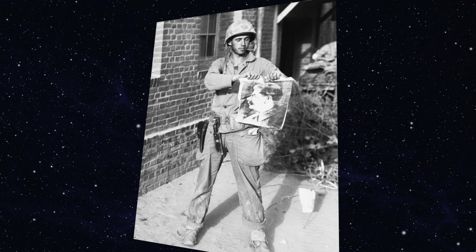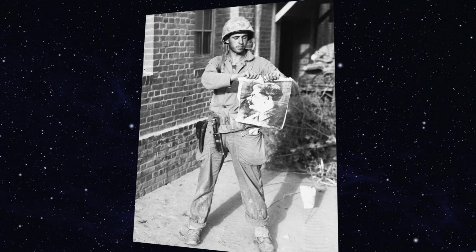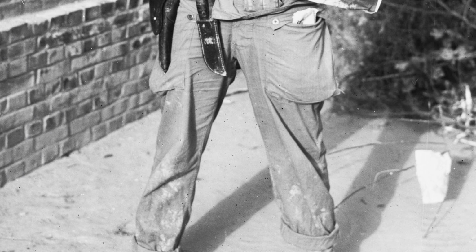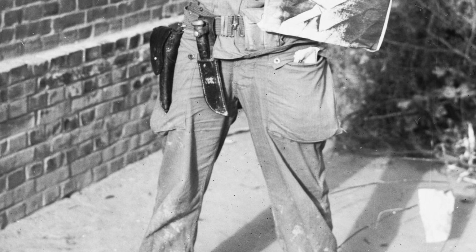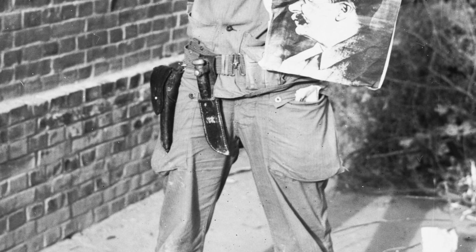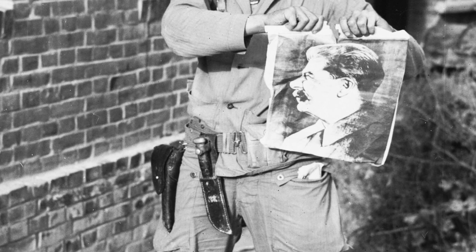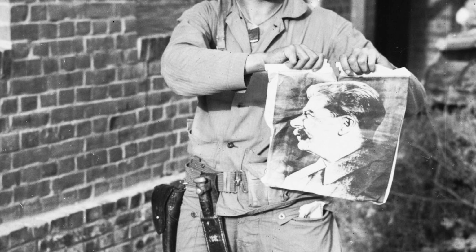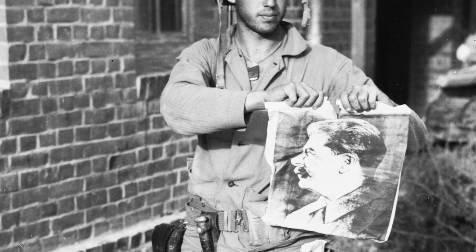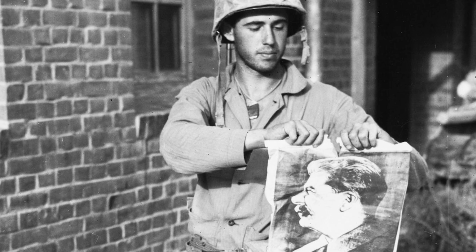A United States Marine damages a portrait of Joseph Stalin after Seoul was retaken by United Nations forces in the early 1950s. The gesture symbolizes rejection of Soviet influence on the Korean peninsula during a period of military tension. The image captures the political mood of the moment.